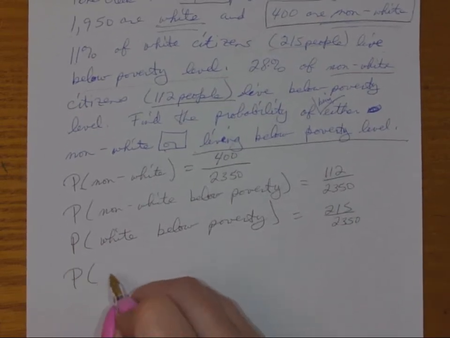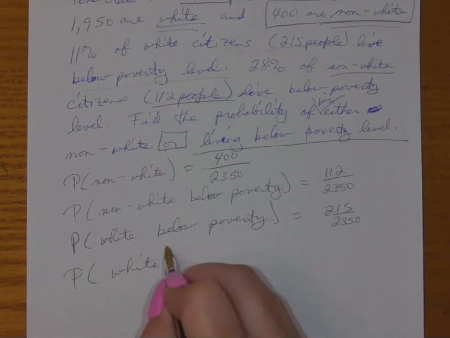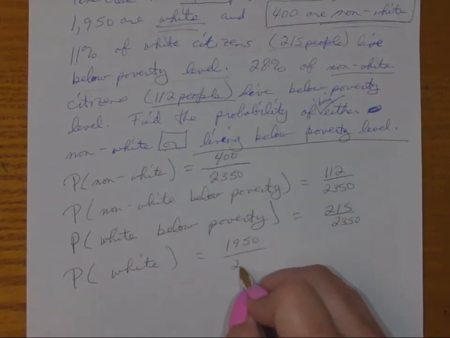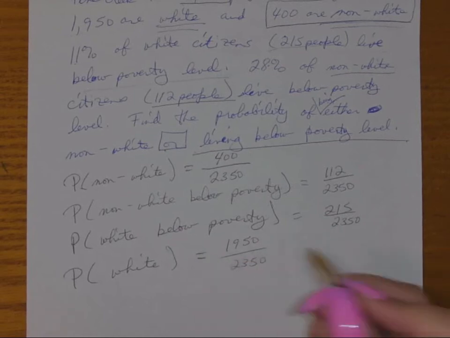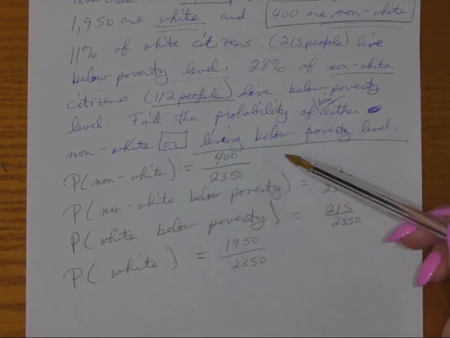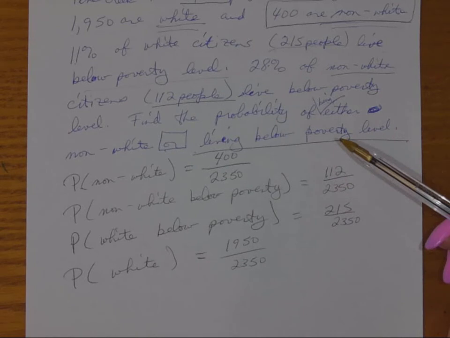And last but not least, what's just the probability of being a white person in this town? 1950 out of 2350. So they're giving me a lot of information here, and I can do a lot of stuff with it, but I want to make sure I'm using the correct ones whenever I try to find this probability they've asked for. Now, here's where a particular table might come in handy.